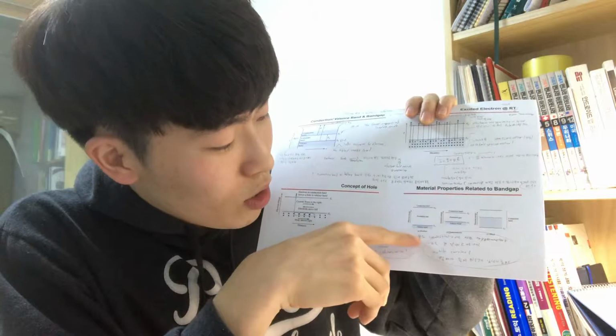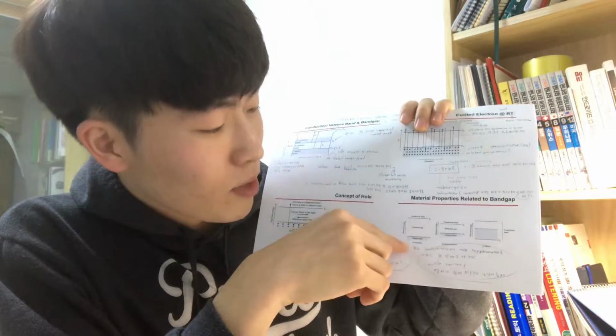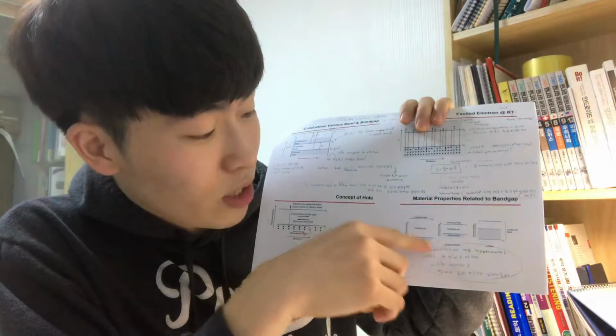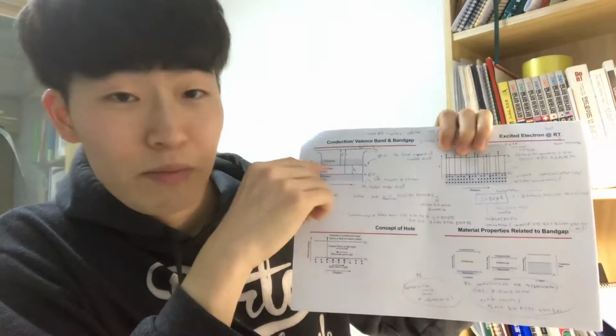Look at this, in an insulator they have a forbidden gap way bigger than a semiconductor, and in metal you can see almost the same conduction band and valence band. So maybe electrons can flow more easily than in a semiconductor and insulator.